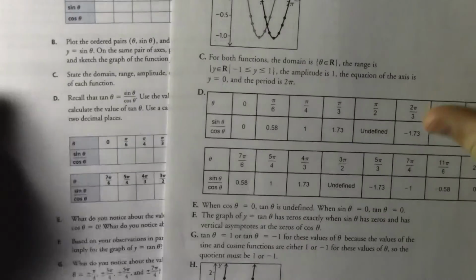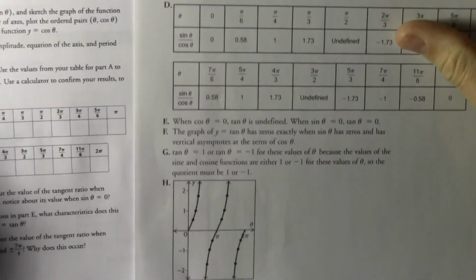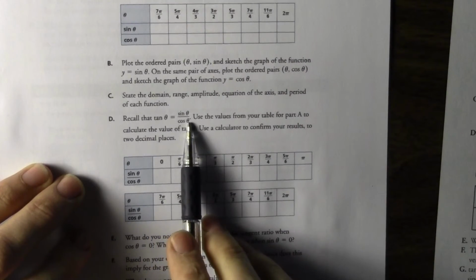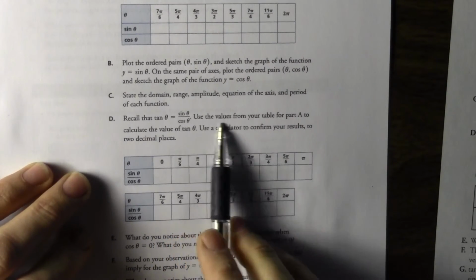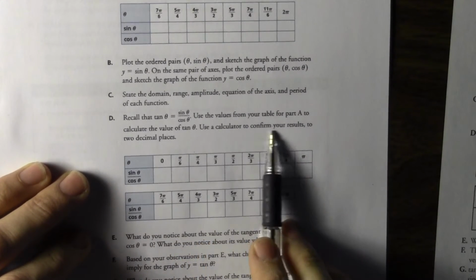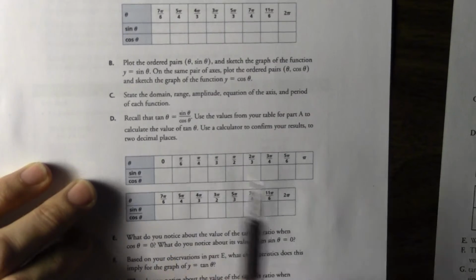All right. D, so now we're getting into something new. Recall that tan theta is equal to sine theta over cos theta. Use the values from your table for part A to calculate the values of tan theta. Use a calculator to confirm your results to 2 decimal places.